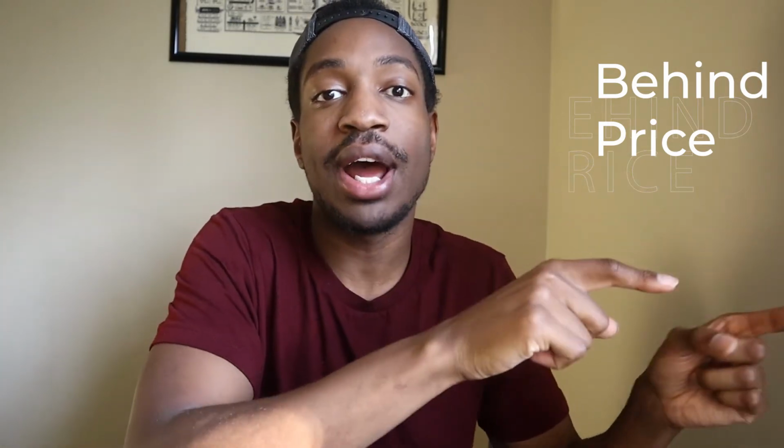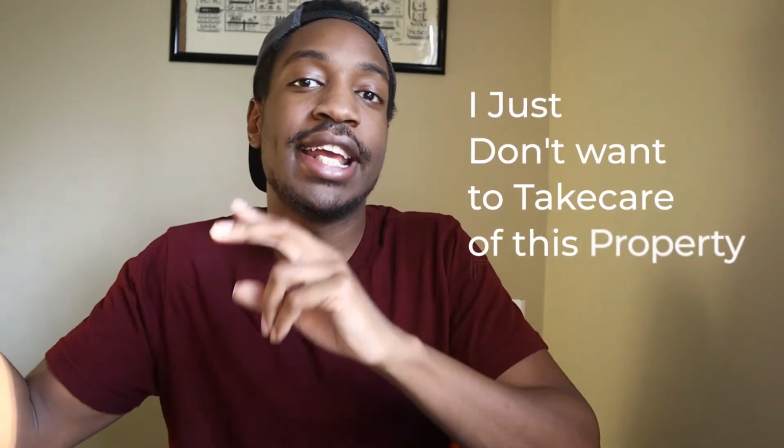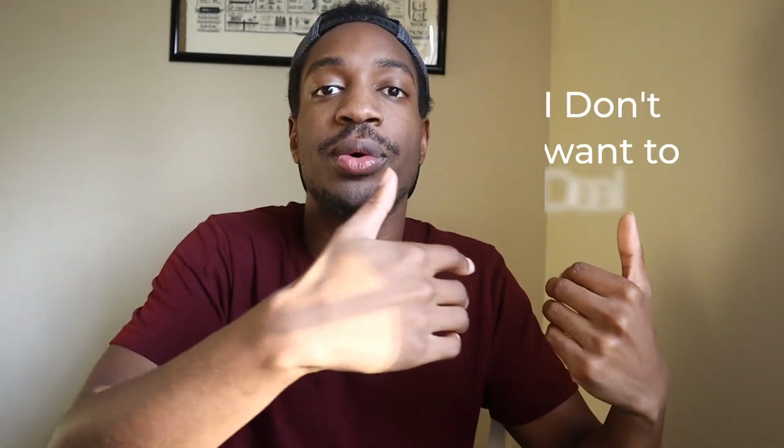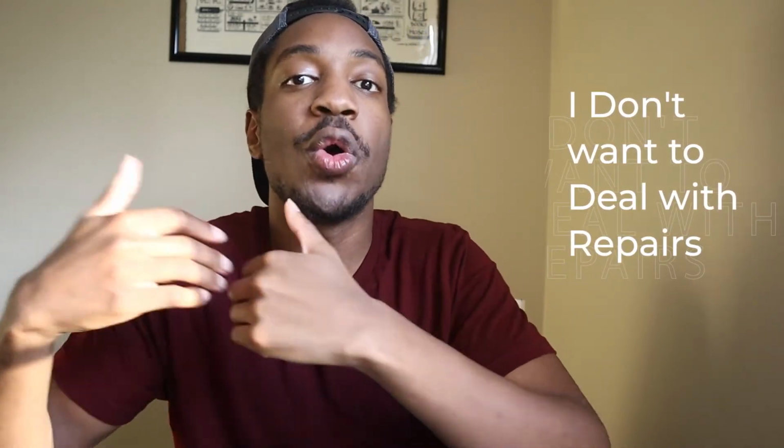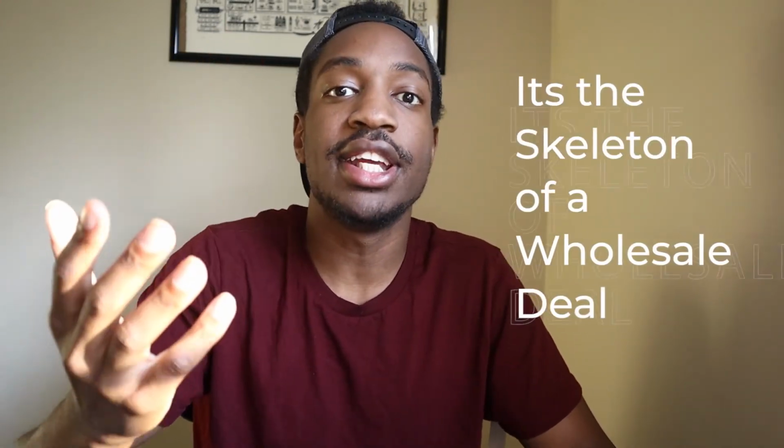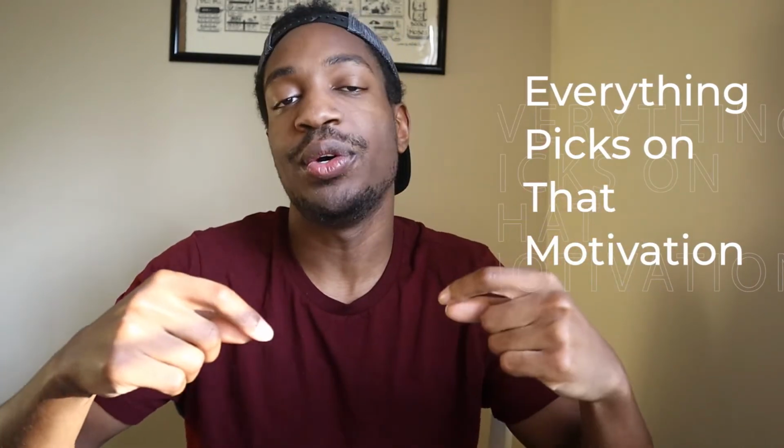Okay, I need this price in order to move to Florida. The condition of the property, right? And then you learn about the condition of the property. I just don't want to take care of this property. I don't want to deal with the repairs. I'm tired of owning this property. Motivation to me is like the foundation. It's the skeleton of a wholesale deal, because everything hinges on that motivation, right?